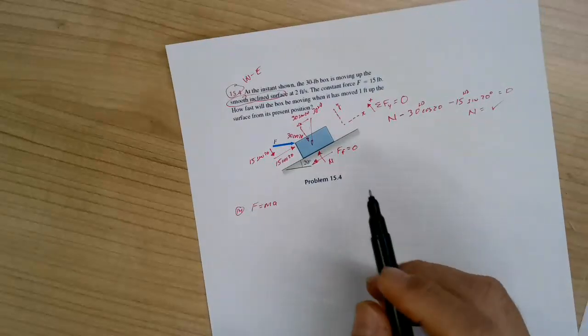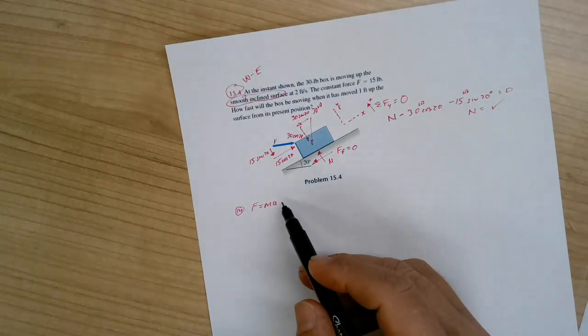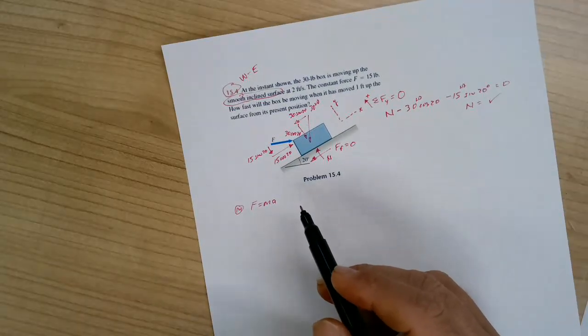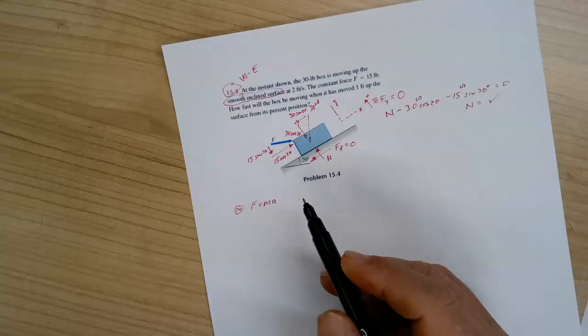And so whenever I use F equals ma, and we'll see solutions in textbooks and other online videos, and sometimes I'll even do what I'm about to say and then realize I probably didn't need to.